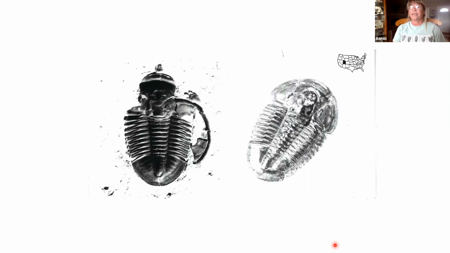This is showing an actual molting trilobite on the left side here, starting to lose its shell, and then what it would look like after it came out of the molt. As it continued to grow, it molted many, many, many times.